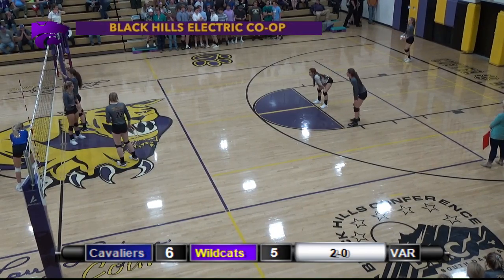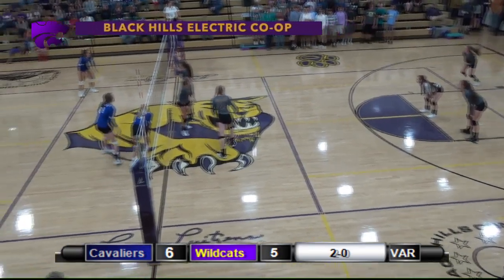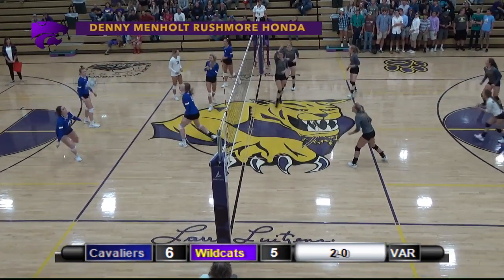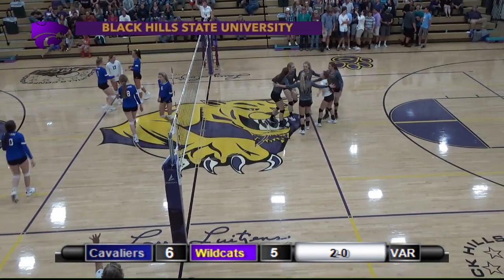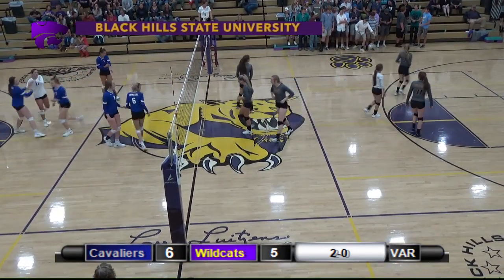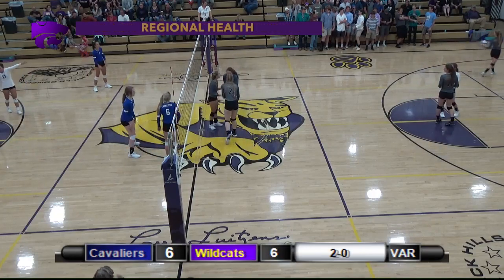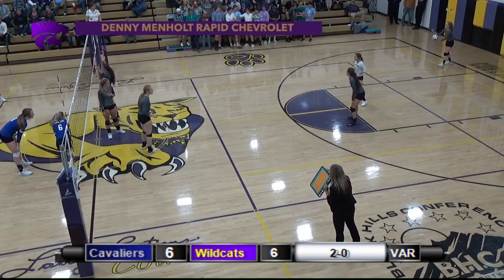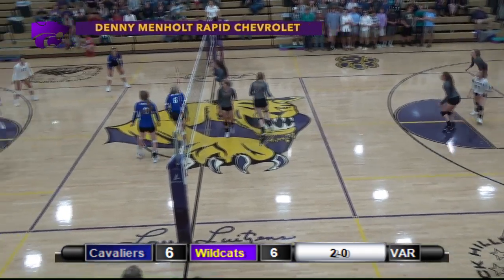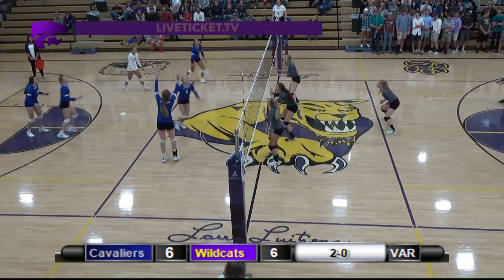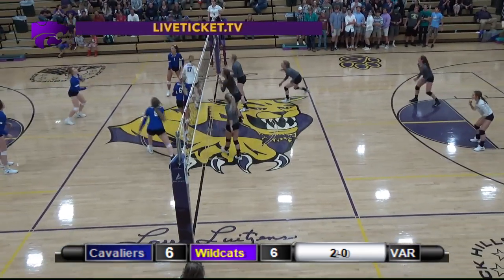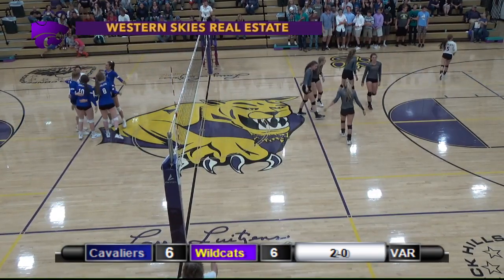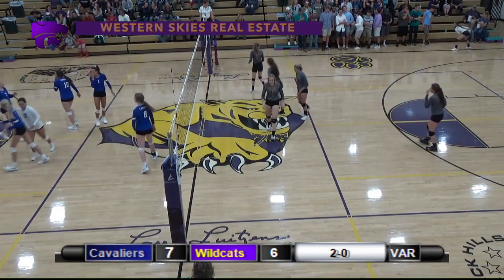Emily Meyer's going to serve. And outside to Benson. That was 4 hits. Off the net. Meyer's going to serve. Timmer puts it up, and there's the set to Reese. And Timmer, believe it or not, stands in the back court flat-footed and gets a kill.